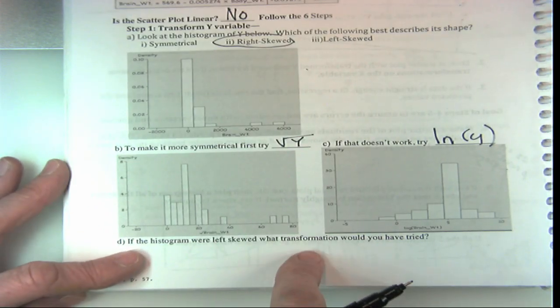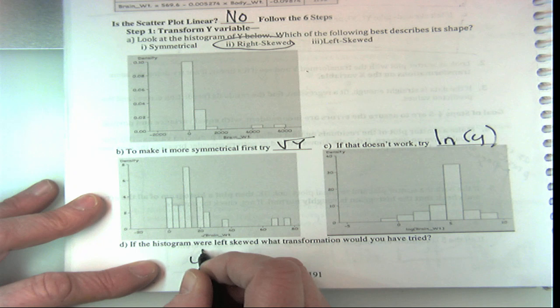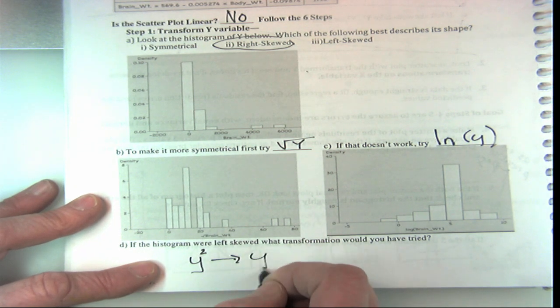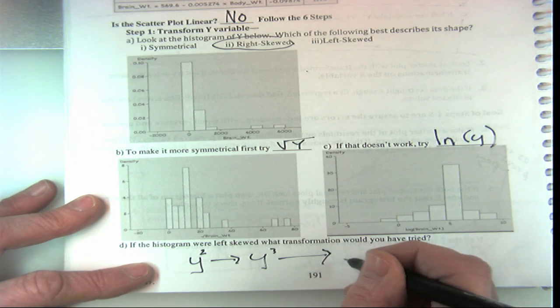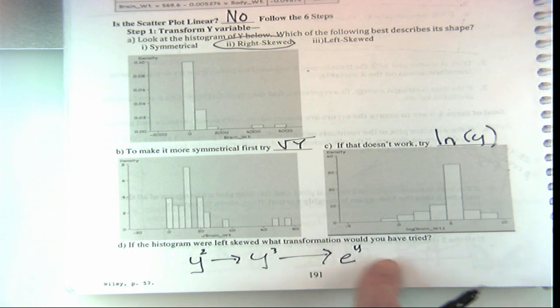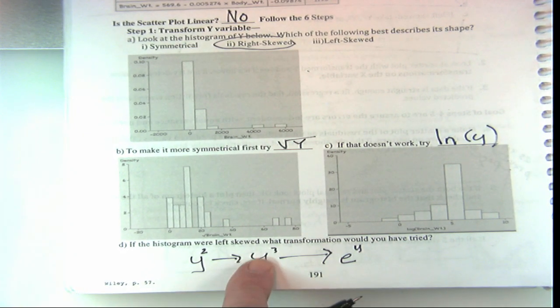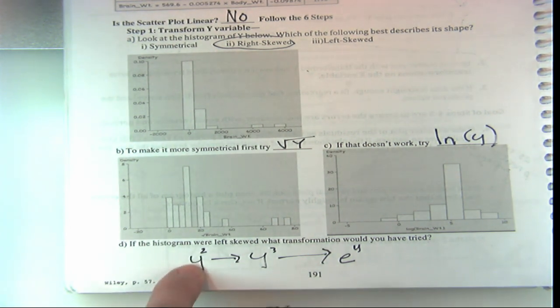Now, what if it was left skewed? What would you do? You wouldn't do this. You would go the opposite direction. So you'd first try y squared, then you'd try y cubed, and then you'd do this really drastic one by putting y in the exponent up there. So we'd say e to the y, and that's rarely used. This is a little problematic. You have to have positive data here. We're going to just look at the y squared in this class, but know this. That's e to the y.